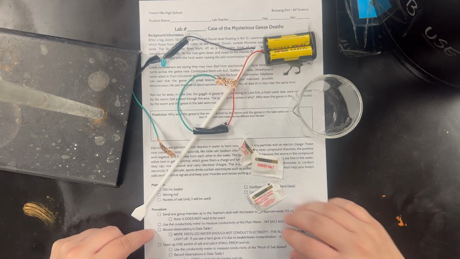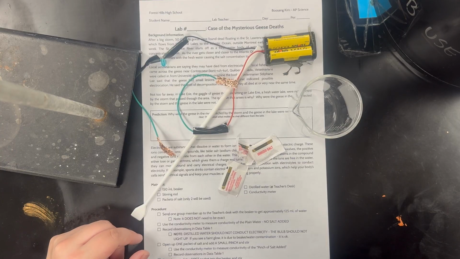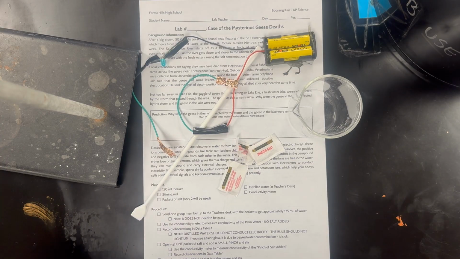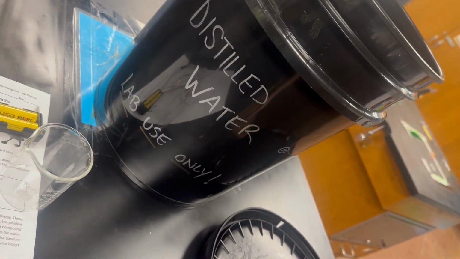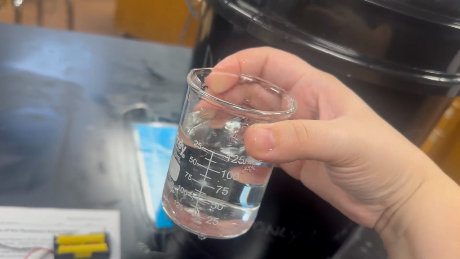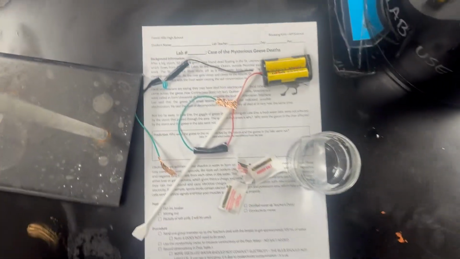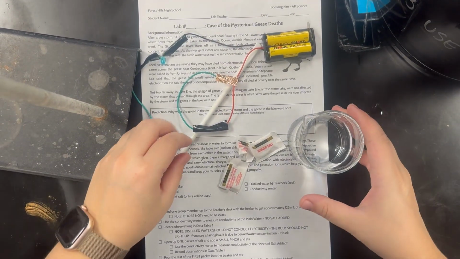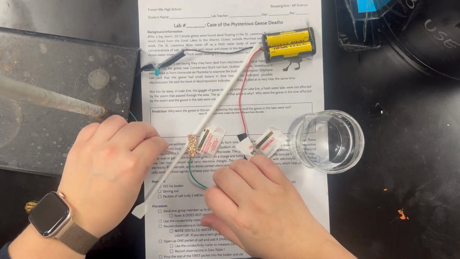So the first thing you're going to want to do is go up to the teacher's desk and get distilled water. It will be in a big bucket like this. You want 125 mils. It doesn't have to be exact, but something close. So scoop it out. That's pretty perfect. That's it. Go back to your table. So then when you have that done, you're going to test the conductivity of the water alone.